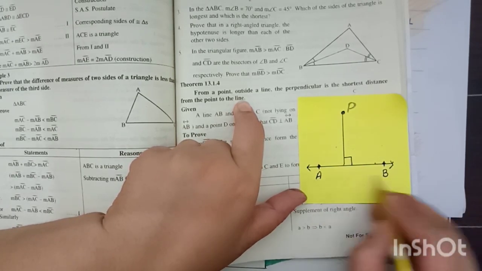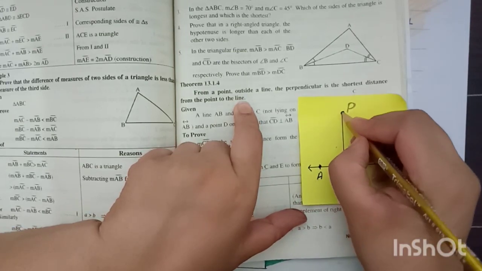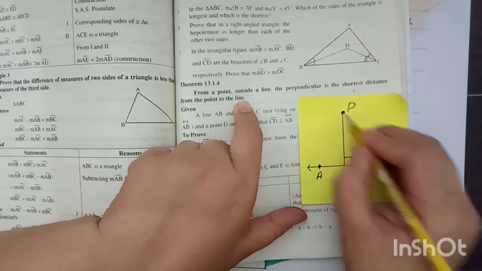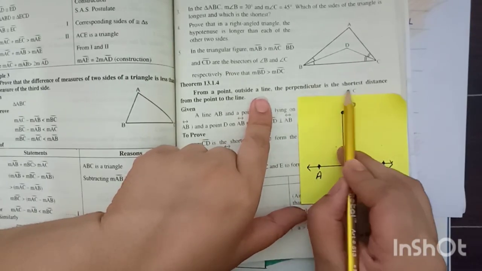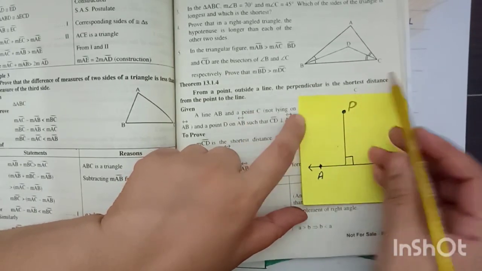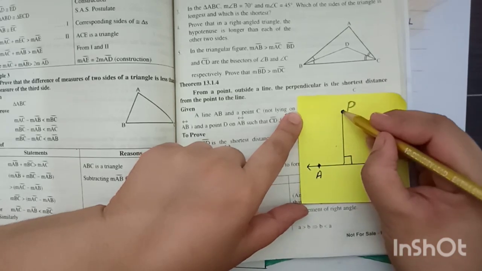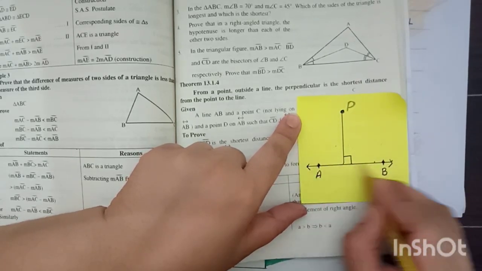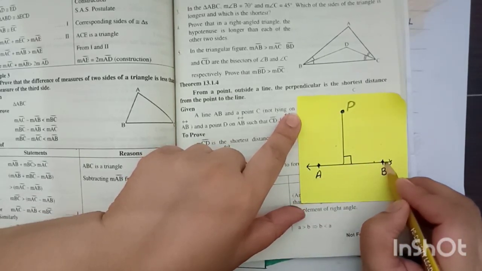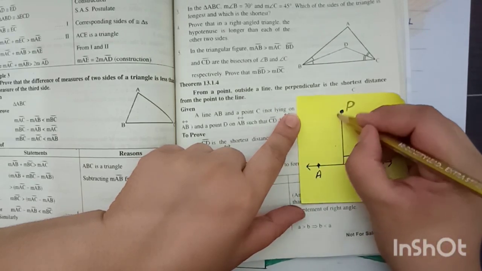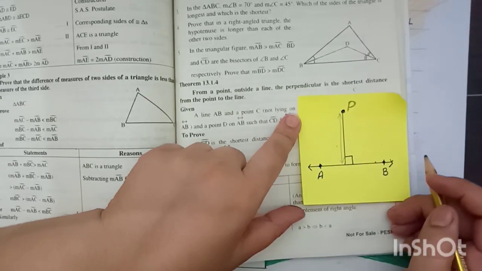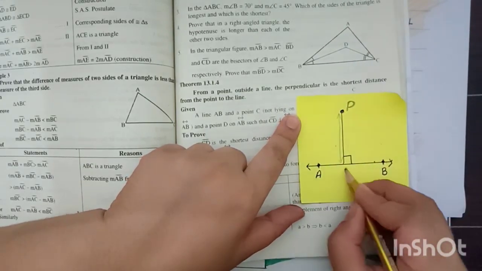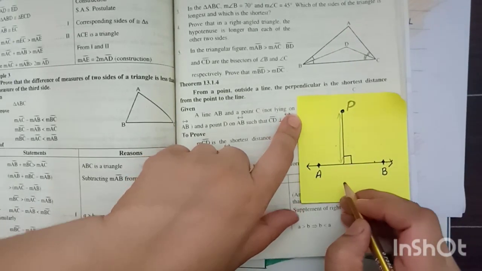Point P lies outside the line. The perpendicular is the shortest distance, means if we draw a perpendicular from this point to the line AB, this total distance is called the shortest distance from a point to a line.